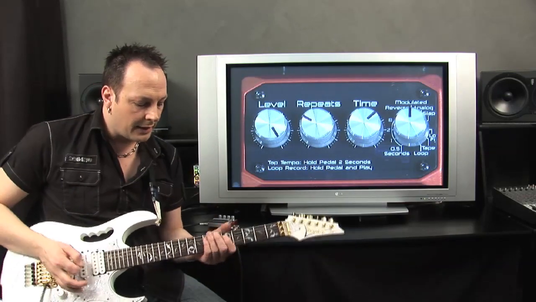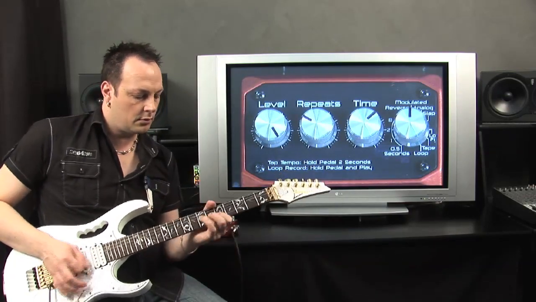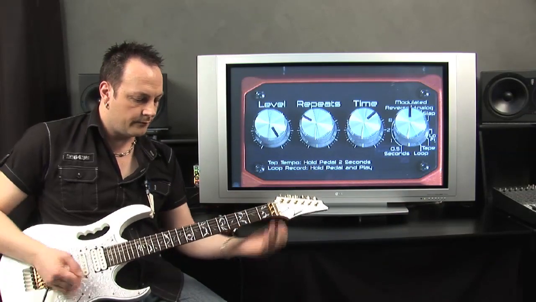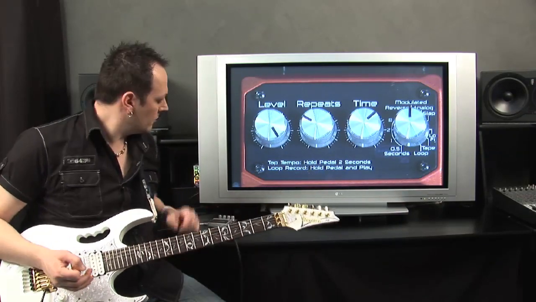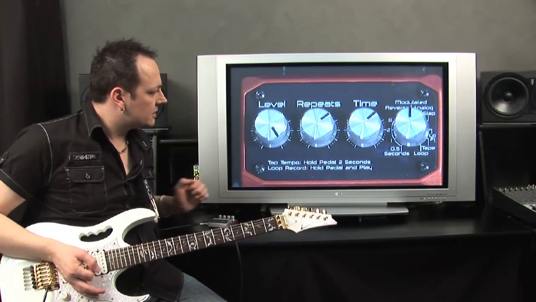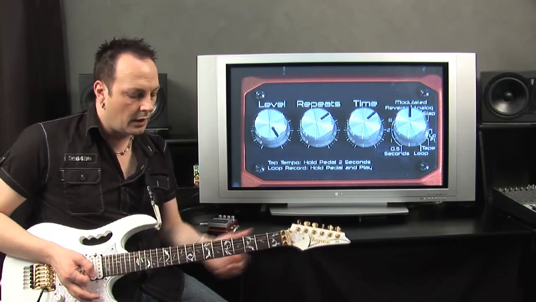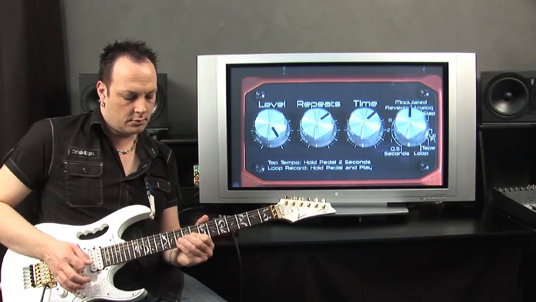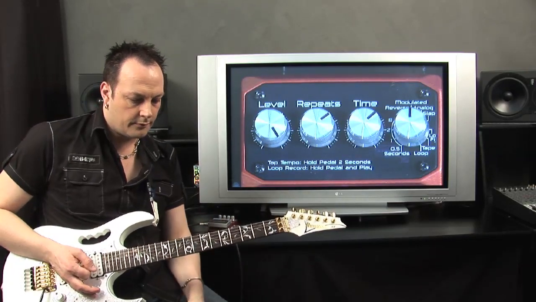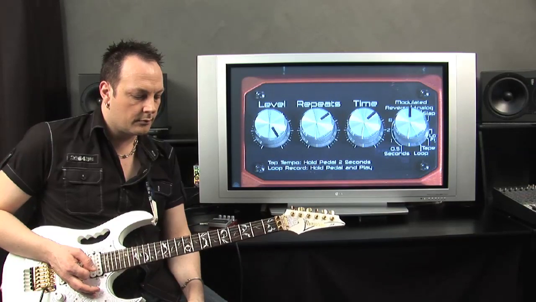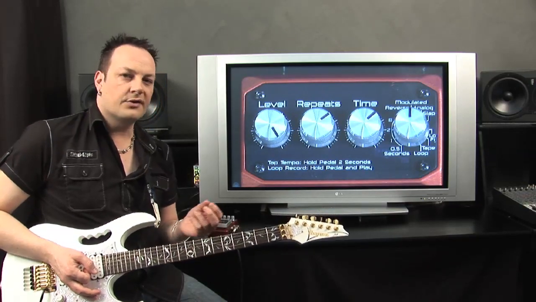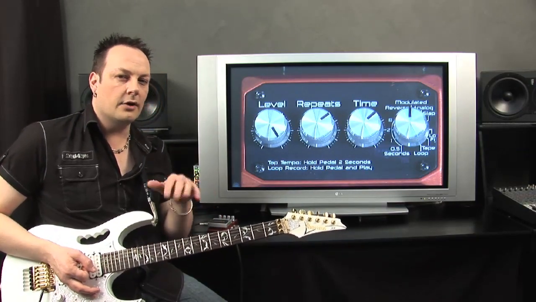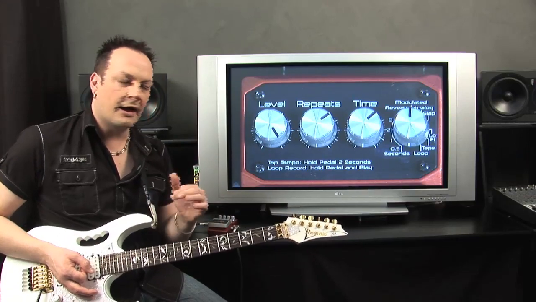So as I play through some notes, I'll just set a higher repeat rate so that you can actually hear them a little better. It's very subtle, but you can actually hear that the notes are slightly detuning as they fade out.